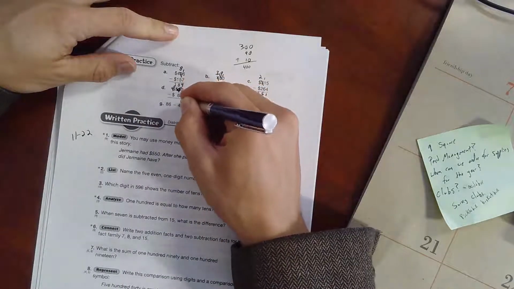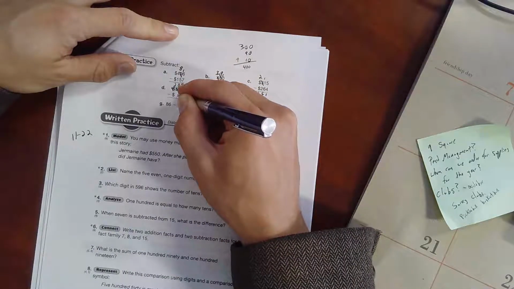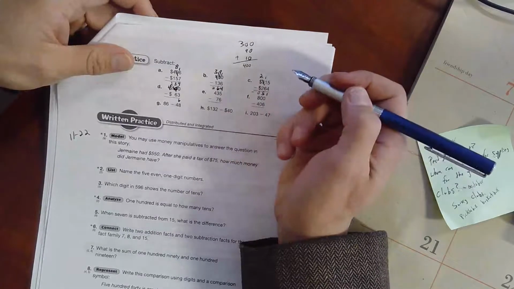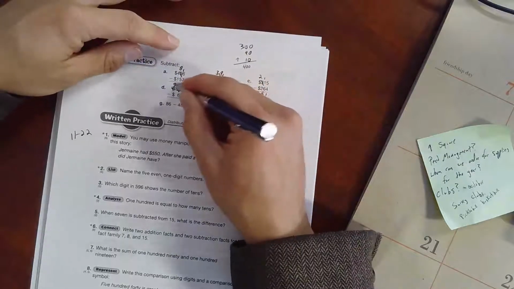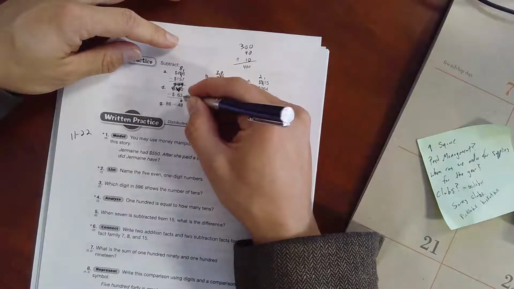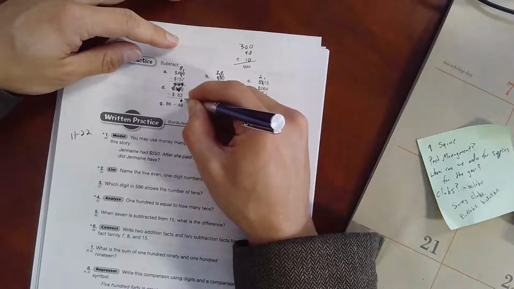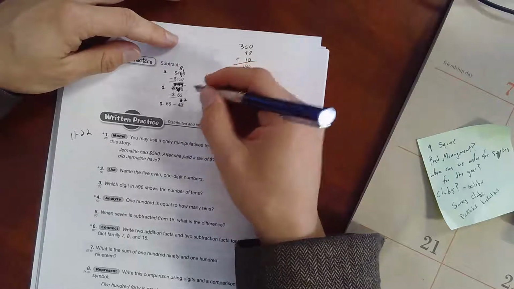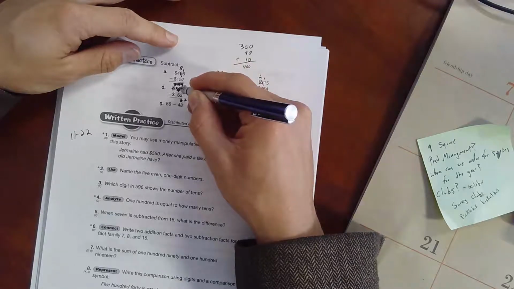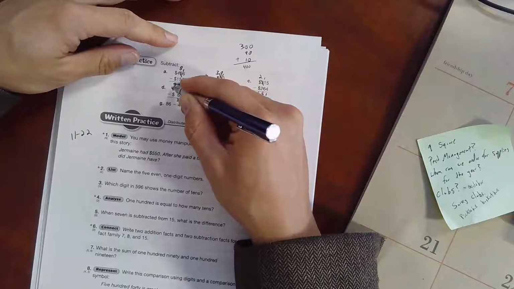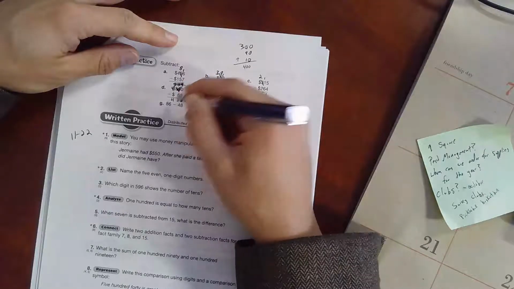9 minus 3 is 6. 3 minus 6. Ooh, wait. Oh, jeez. That's the answer from the other one. 10 minus 3 is 7. See, I got confused because I had too many things going on there. 10 minus 3 is 7. 9 minus 6 is 3, and 4 minus nothing is 4. So my answer is 437.